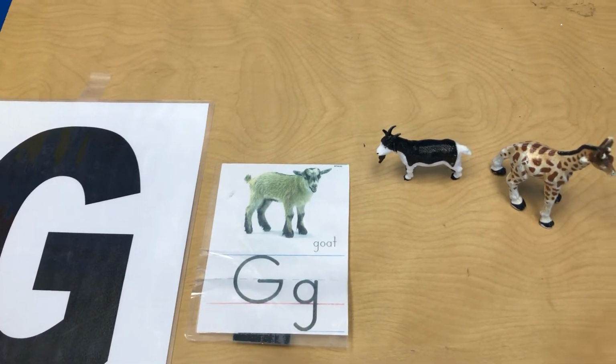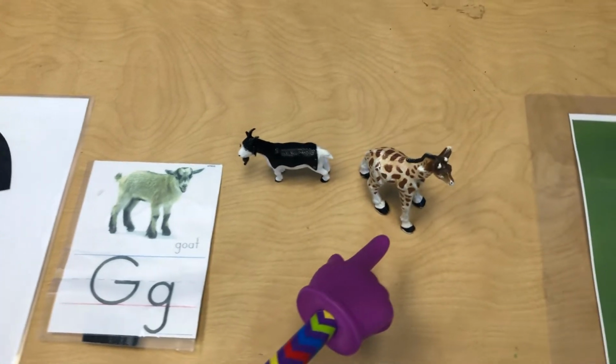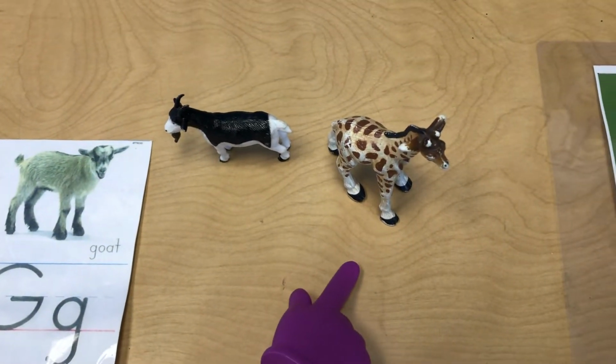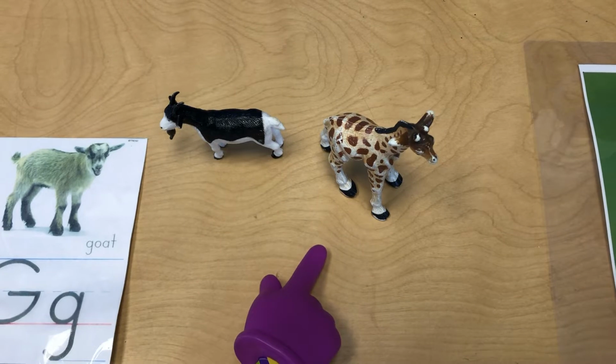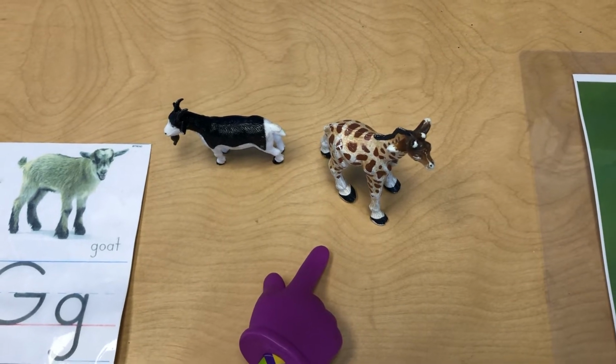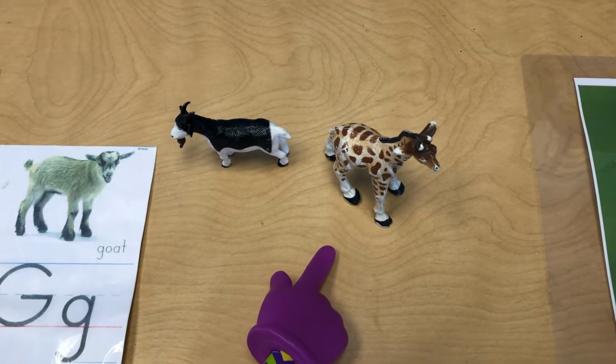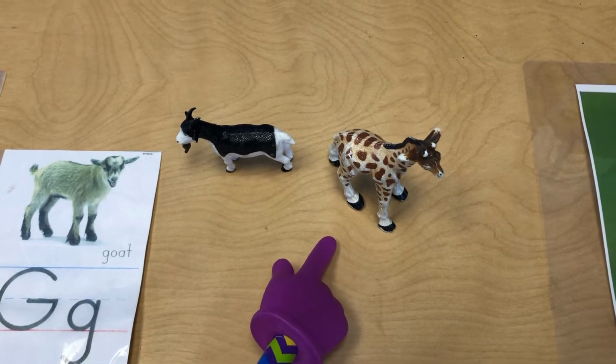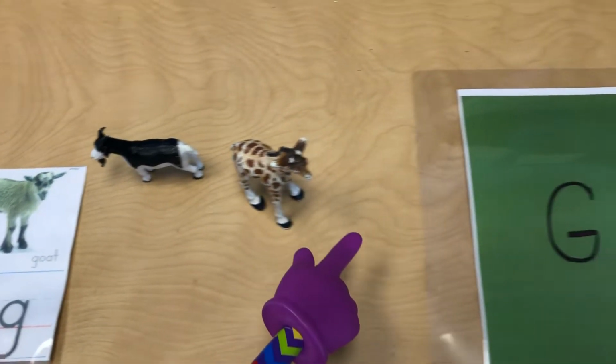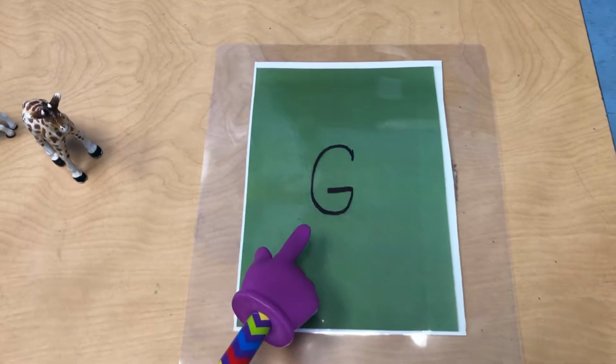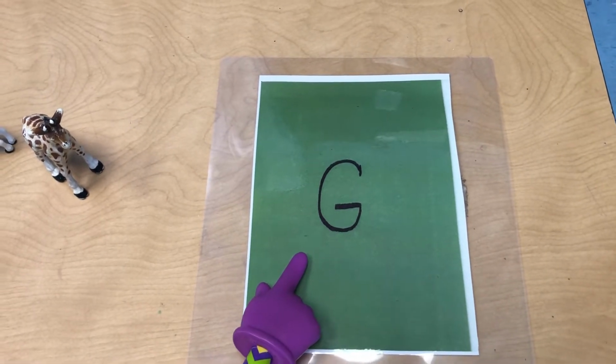Another thing that begins with G is giraffe. G makes the sound J. It makes the sound G and J. Say it with me. G, J. G, J, giraffe. And we also need to remember the letter G for our color code.